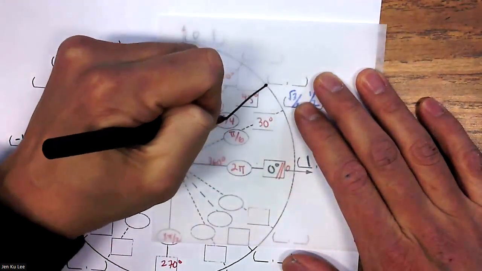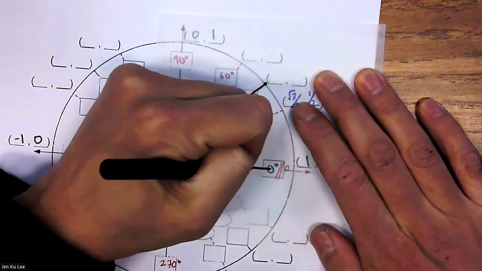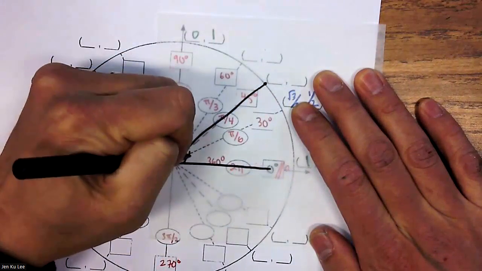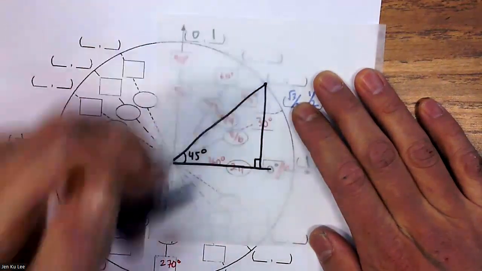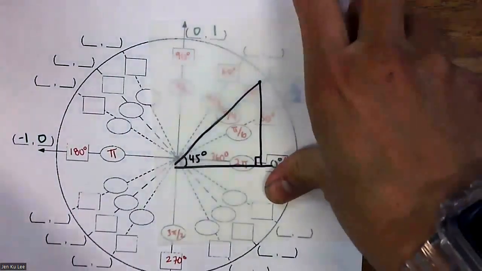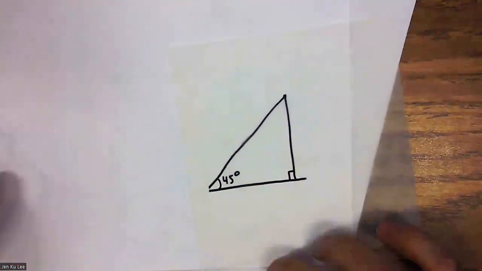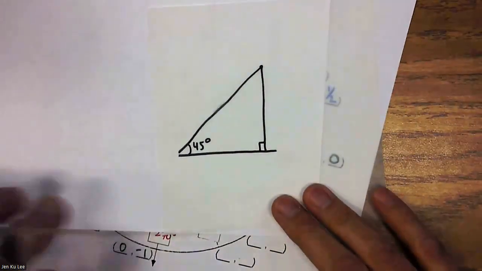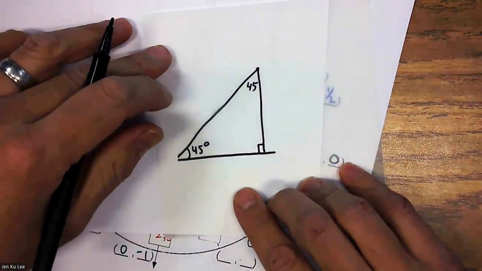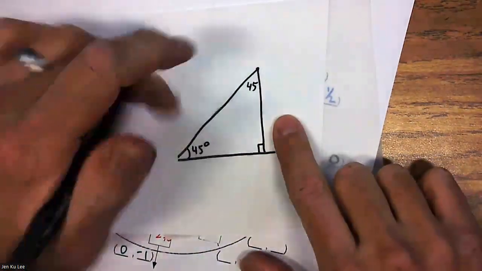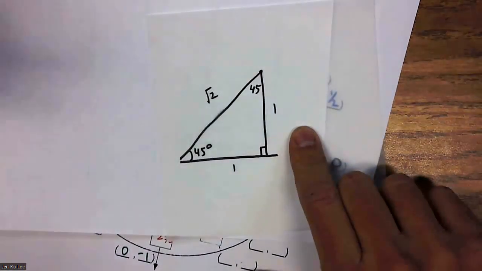So this is the radius, right? And that's 45 degrees. And here is my reference triangle. You guys see that? Yeah. So again, in a 45, 45, 90, what are my ratios? 1, 1, square root of 2. Same thing.